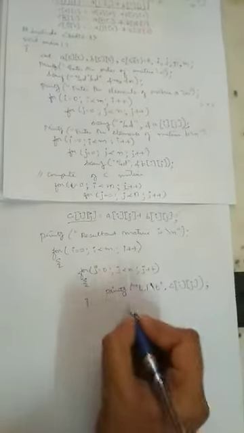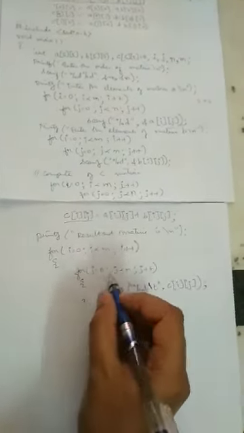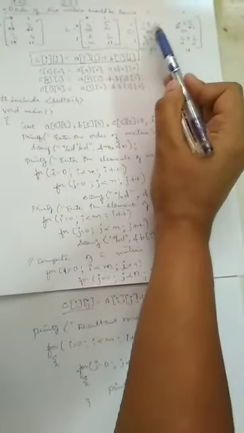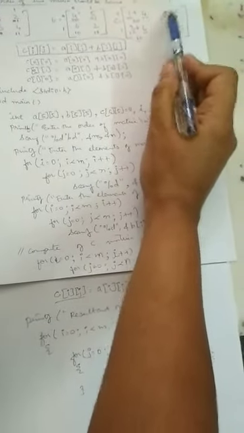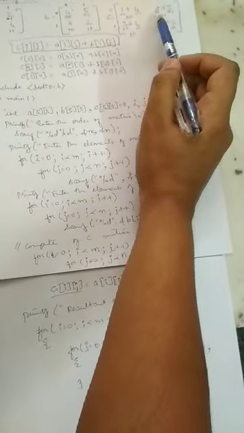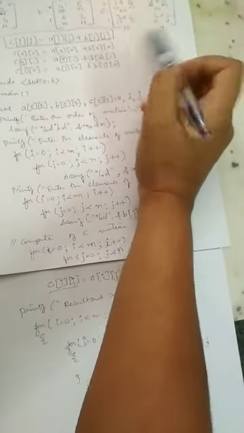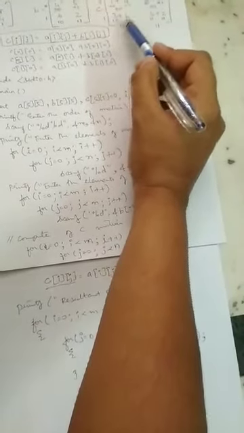Why I am putting this in a flower bracket is because once my first row finishes, that is after printing 4 plus 1, one tab space is there, it will jump into the j loop at this location, and again it will print 5 plus 2, that is 7. The next answer, 6 plus 3, 9, should be printed in the next line.